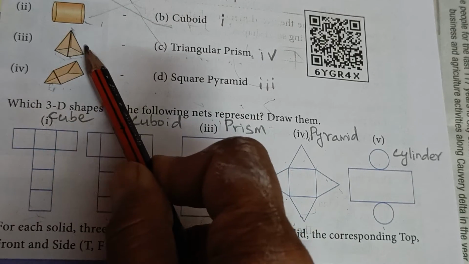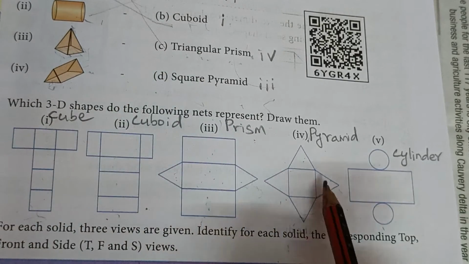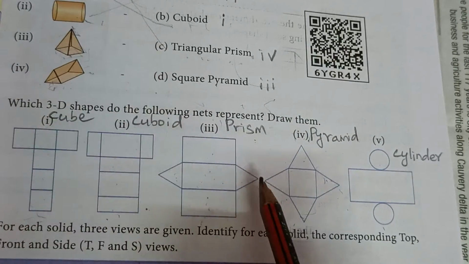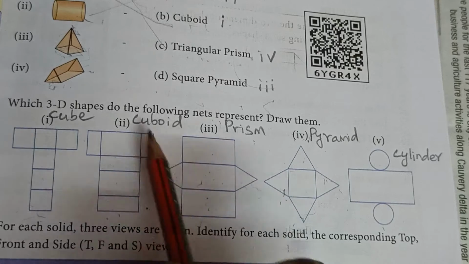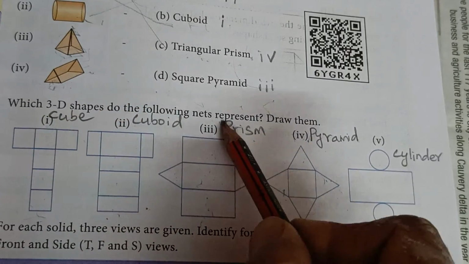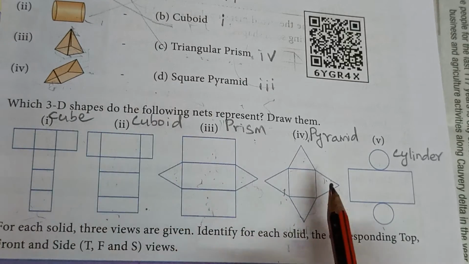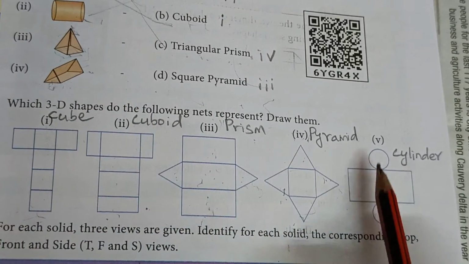The square base is the square, and all these triangles meet at a point here. So the 4 triangles meet at a point, and you get a square pyramid. When you fold this top and this top and bring it up, you will get a prism like this. And what is this? You take a paper, this is one rectangle and 2 circles.